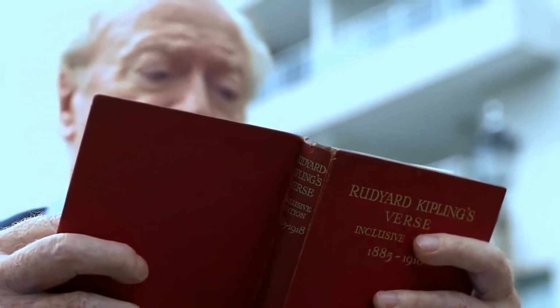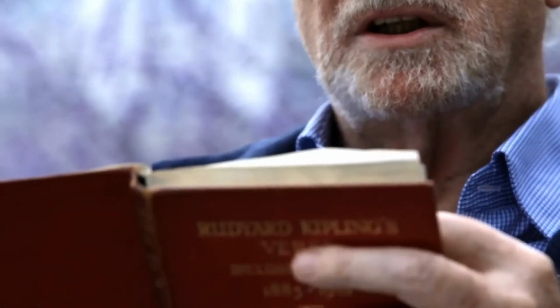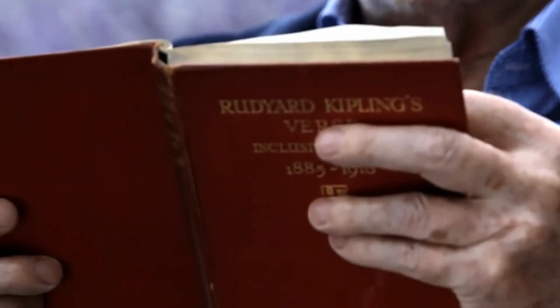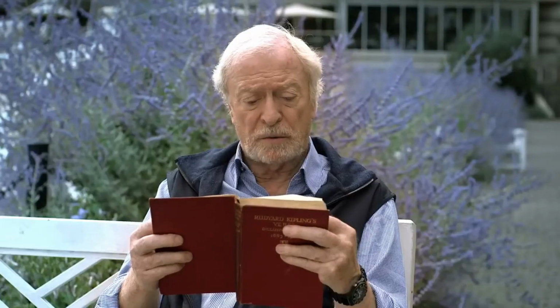if you can make one heap of all your winnings and risk it on one turn of pitch-and-toss, and lose, and start again at your beginnings and never breathe a word about your loss, if you can force your heart and nerve and sinew to serve your turn long after they are gone, and so hold on when there is nothing in you except the Will which says to them: Hold on.